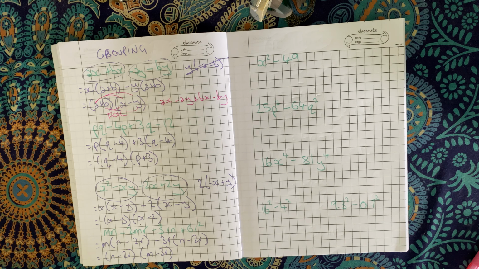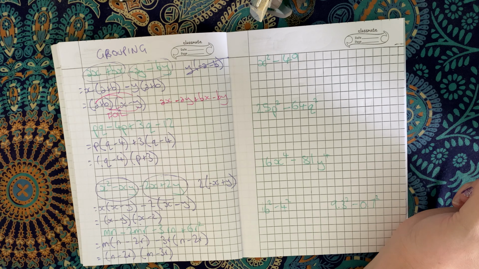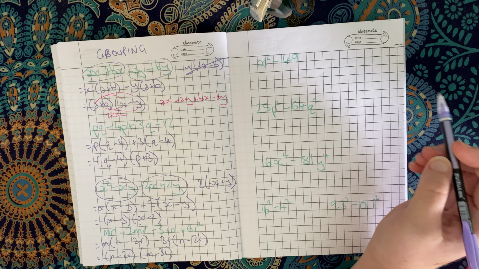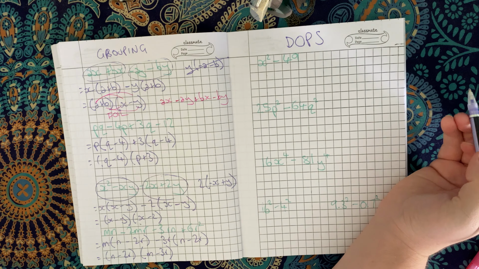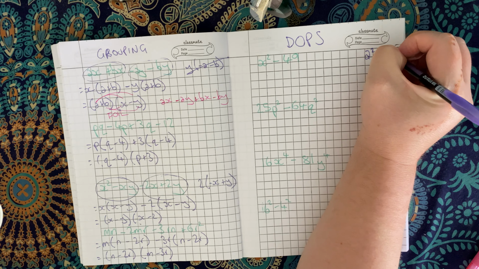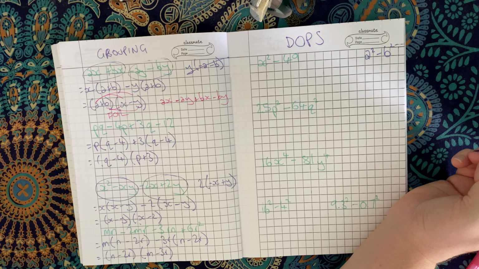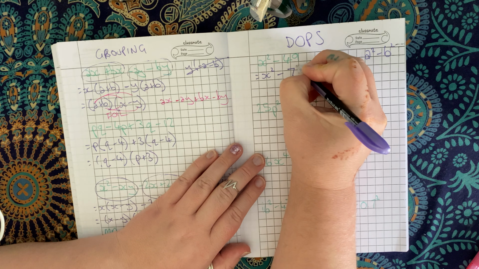Right, welcome back. This time we're going to look at DOPS, but we're going to put them into brackets instead of expanding them like we did last time. Now I know that this is DOPS, difference of perfect squares, remember? Because it's something squared minus something squared. Another way I can think about this is x squared minus 7 squared.